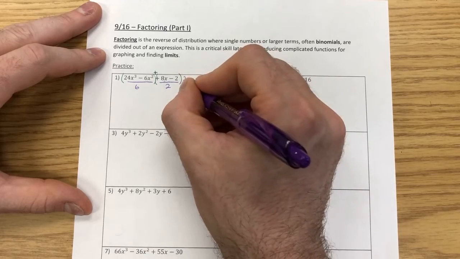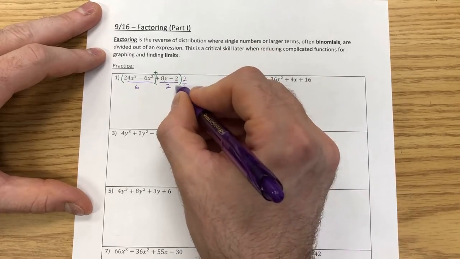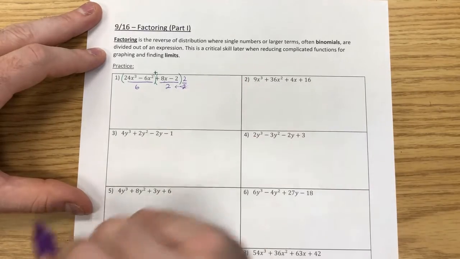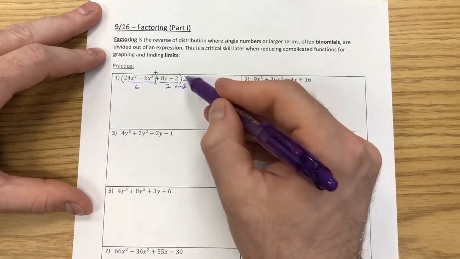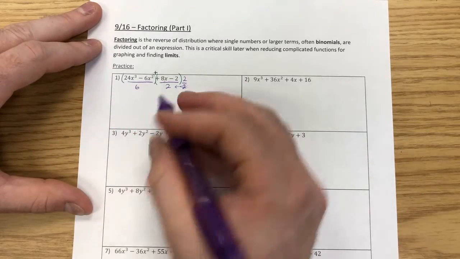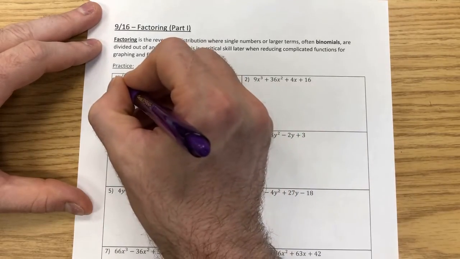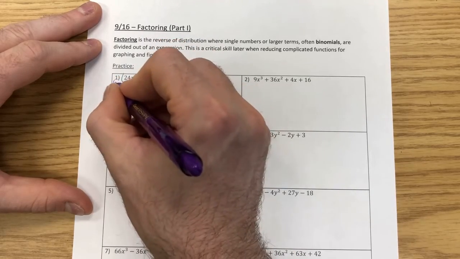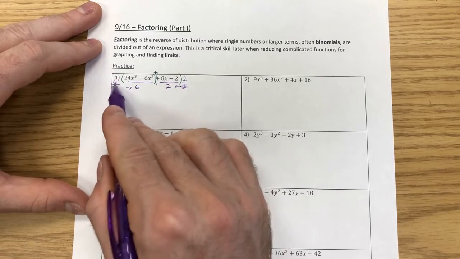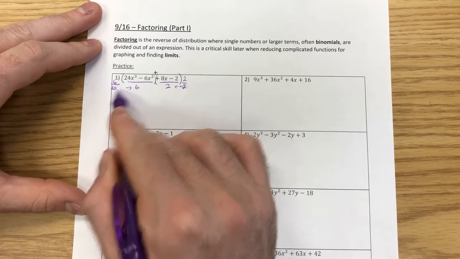So what I've done is I've said, hey, 2 divided by 2, and I've scooched that 2 over there. So now this 2 doesn't exist. But I have multiplied and divided by the same thing. Doing the same thing over here, after I multiply and divide by 6, I'm going to scooch that over, and then this will no longer exist.